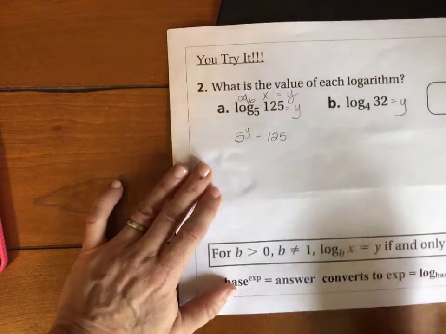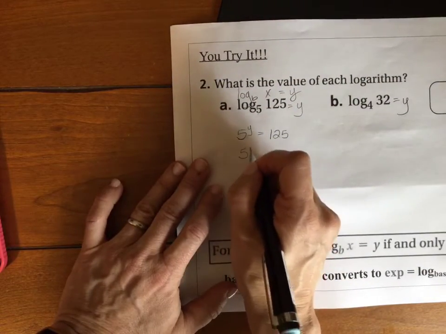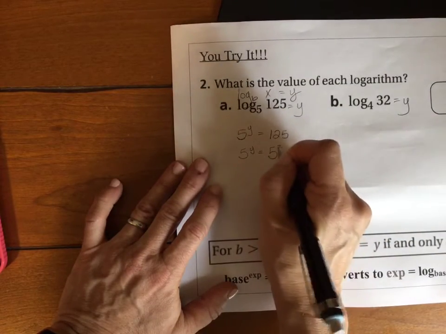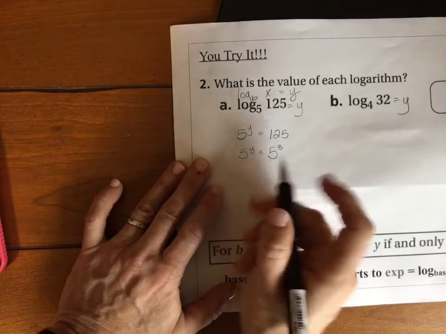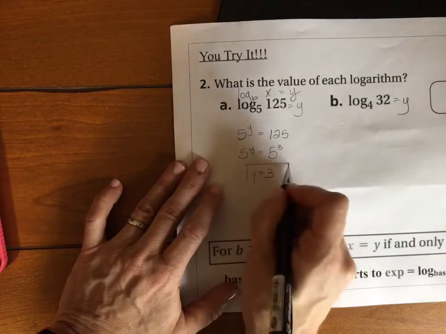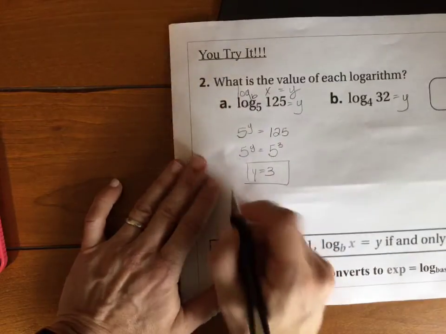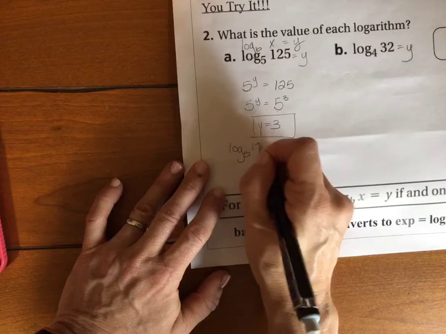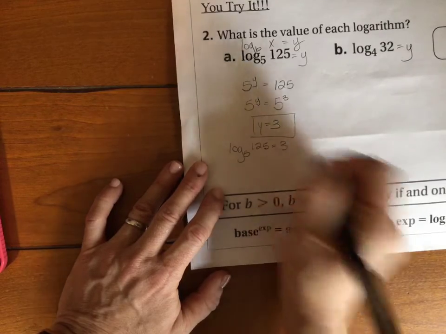We want to get our bases the same. So 5 to the y equals 5 cubed. So once your bases are the same, your exponents are equal. So y equals 3. So log base 5 of 125 equals 3.